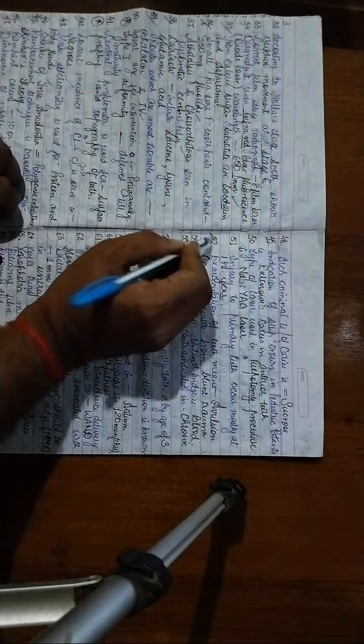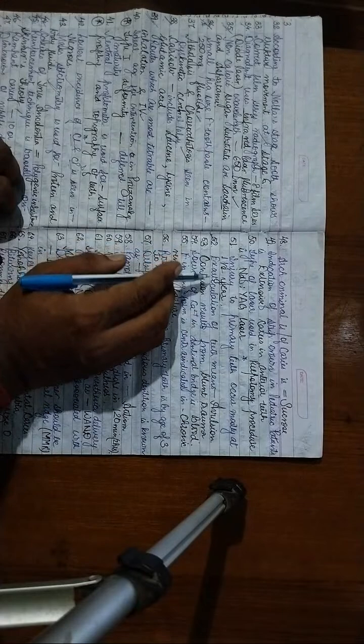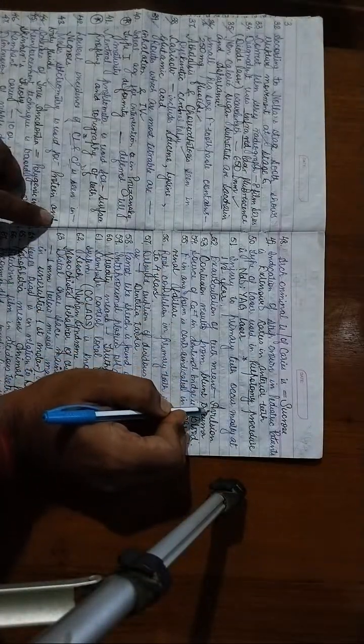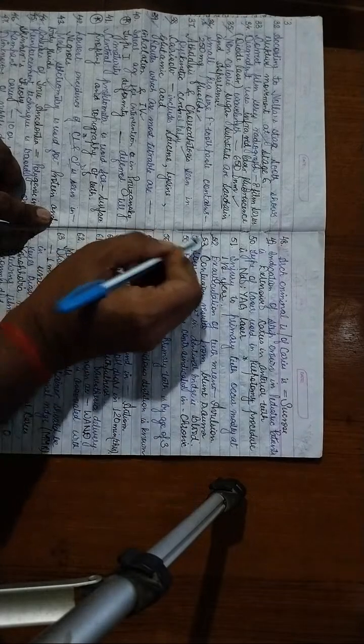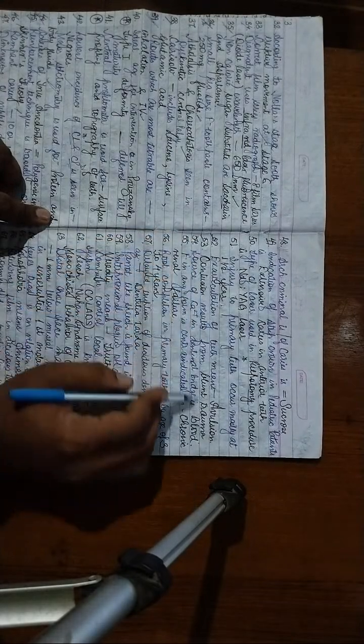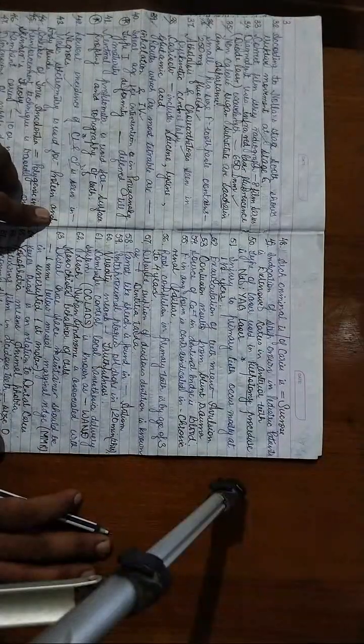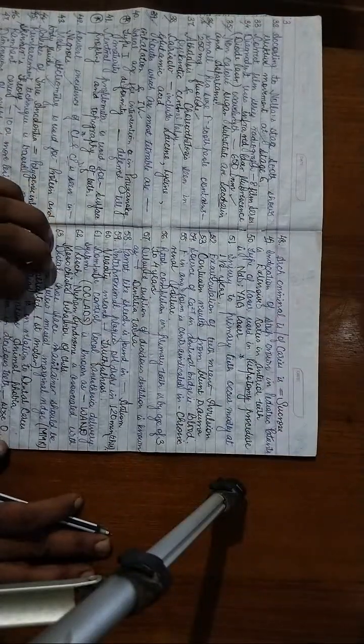Now moving on to the next important MCQ: exarticulation of teeth means avulsion. All right, the next MCQ is that contusion results from blunt trauma. Students, do remember whenever it is a blunt trauma, it is referred to as contusion.